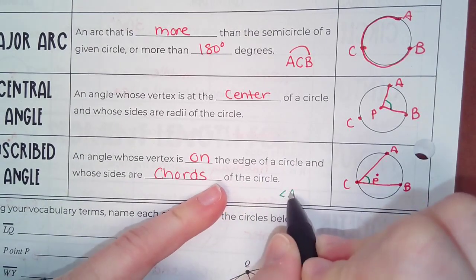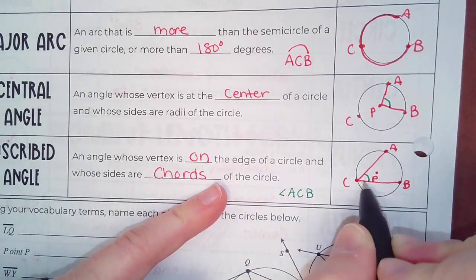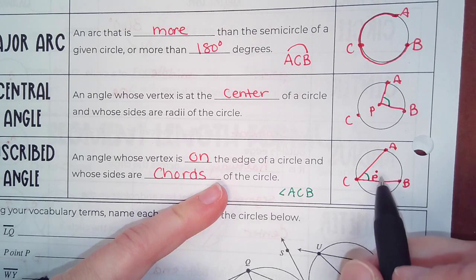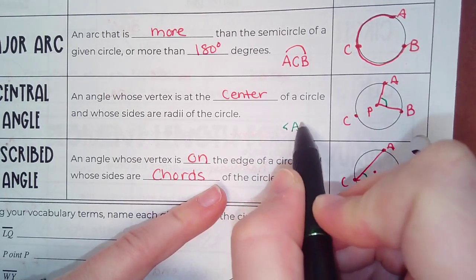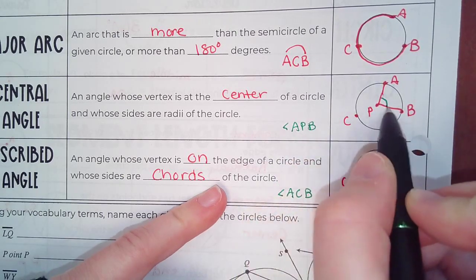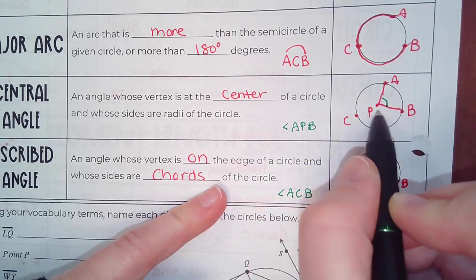So angle ACB is inscribed inside the circle. And then this angle here, angle APB, was a central angle.